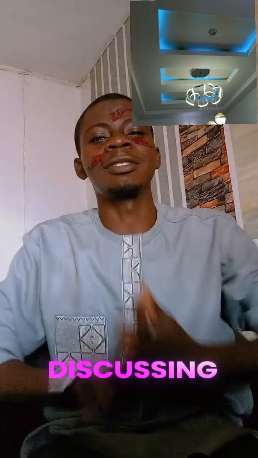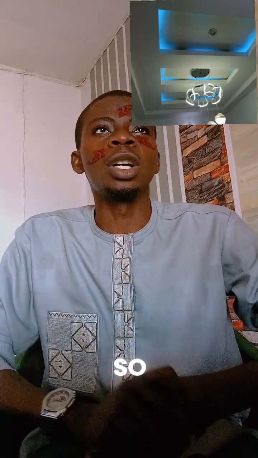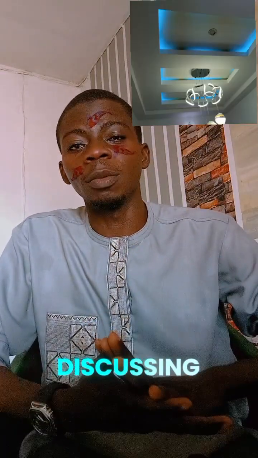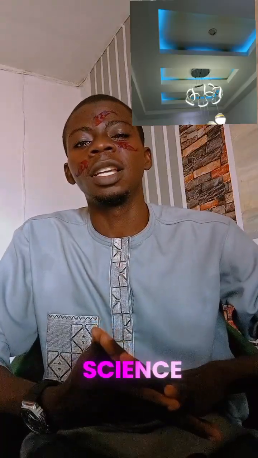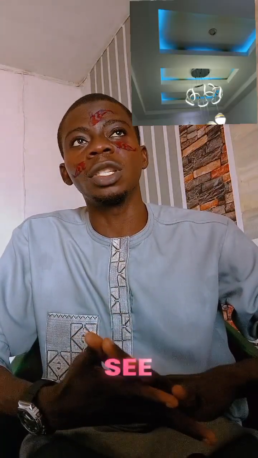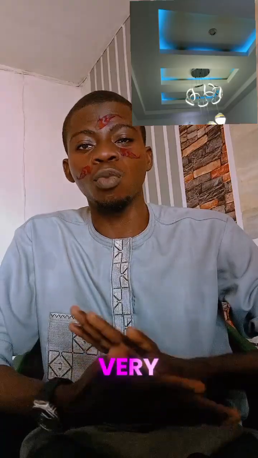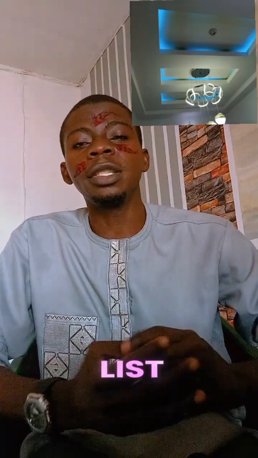Today we are going to be discussing POP ceiling. On this POP ceiling, what we are going to discuss is the signs that you are going to see that this POP is very poor, that is when we have a wrongly installed POP. So these are the signs that you are going to see there. I will list out those signs.